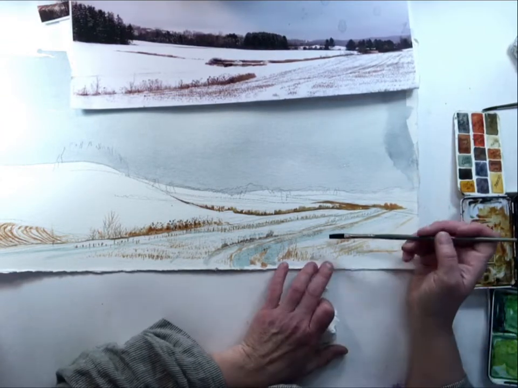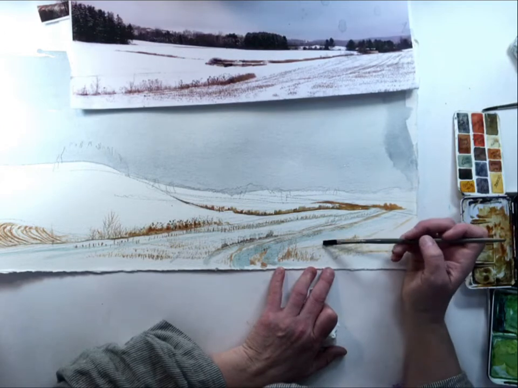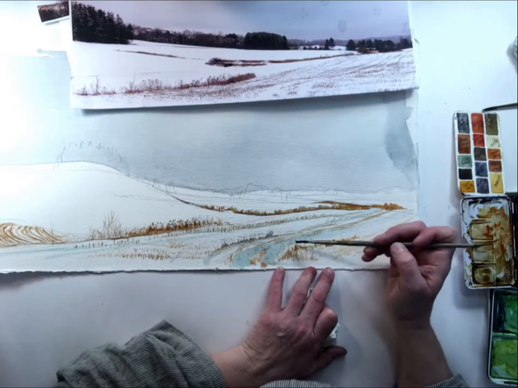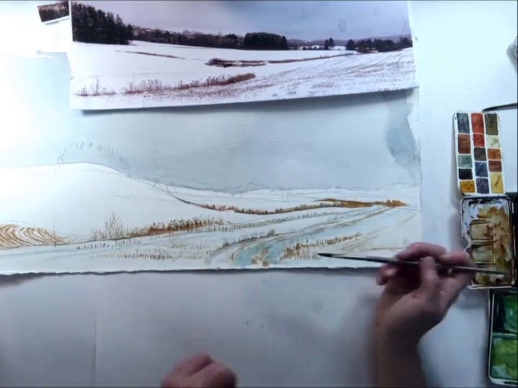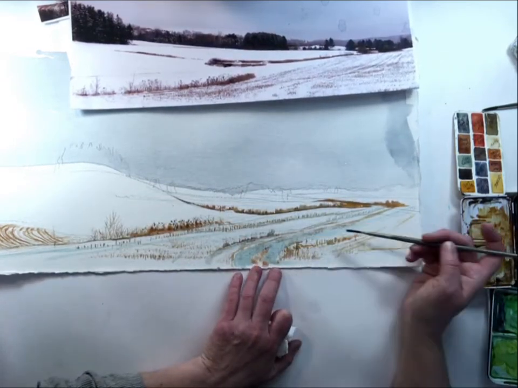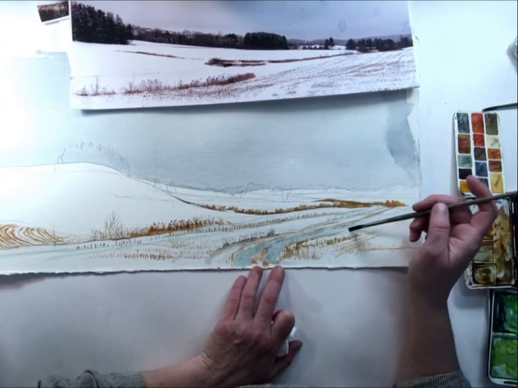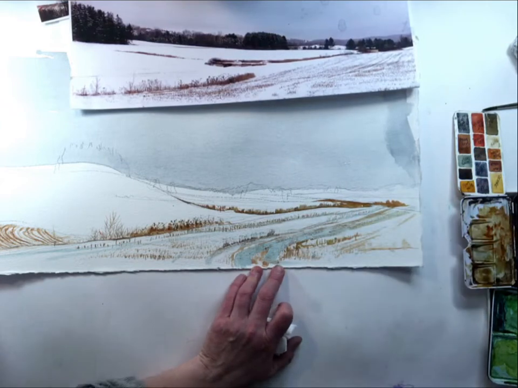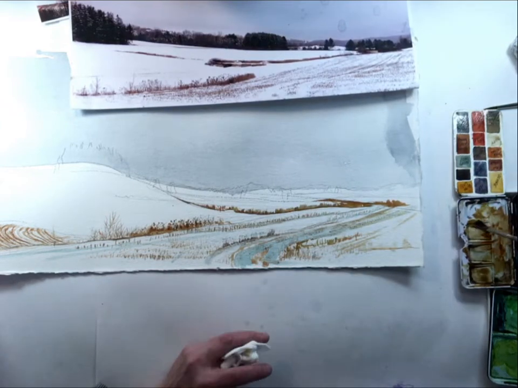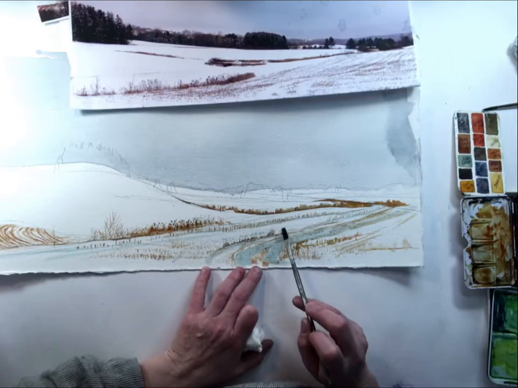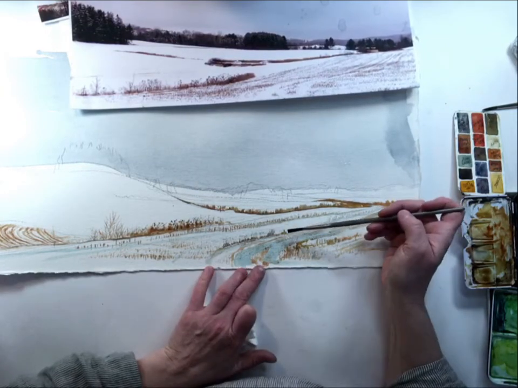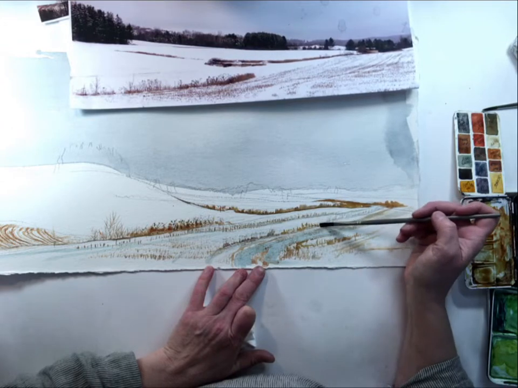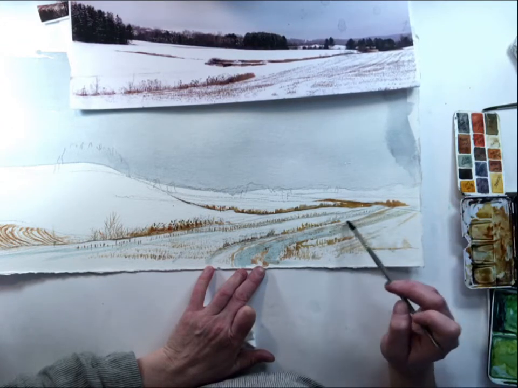Okay. Let's see. It's a little too dry. I'm just going to try and get a few more things here. And I can try turning it in different directions. There's my masking fluid, so let's see if that does anything. Okay, let's try poking a few more up here. I'm going to get smaller and smaller as we go back here.